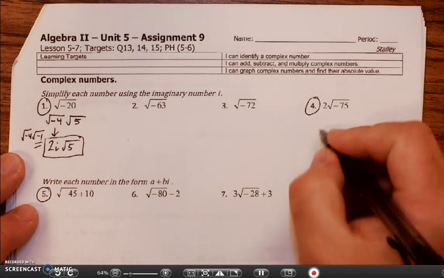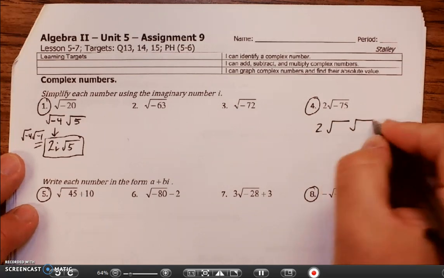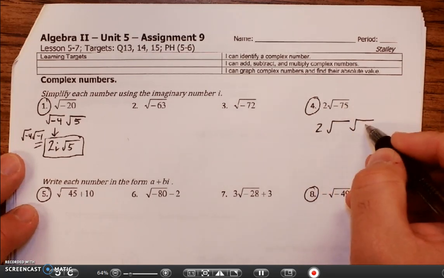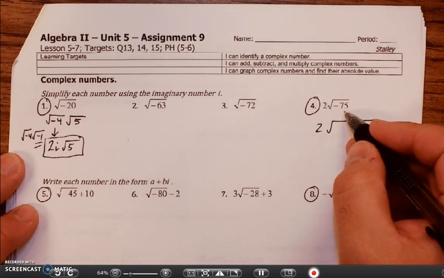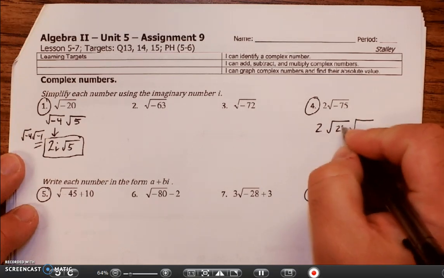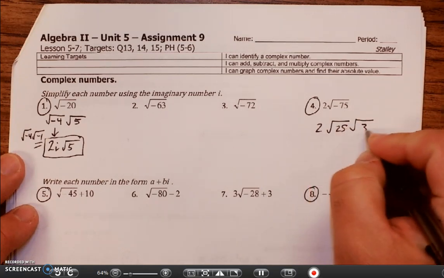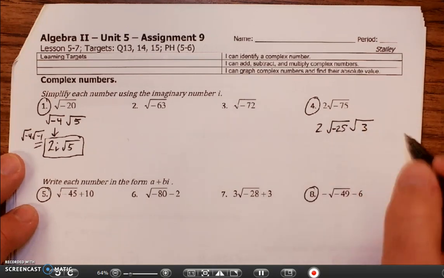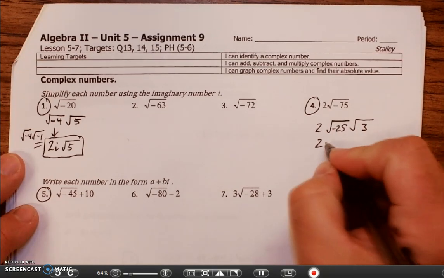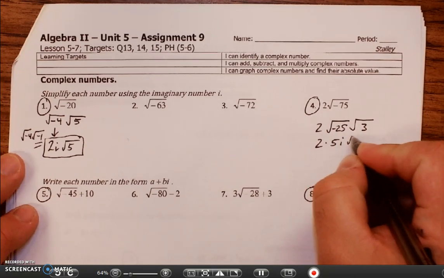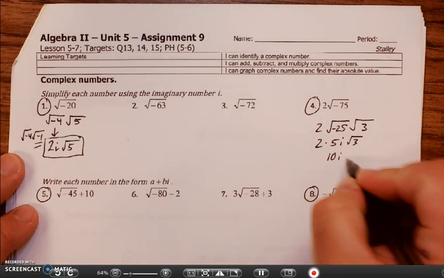If we come over here, we have 2. We can break this up into a perfect square with its leftover. The perfect square that I know goes into 75 is 25, and it goes in 3 times. The negative comes with the 25, so that's 2 times 5i radical 3, or 10i radical 3.